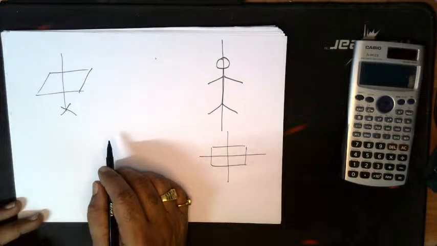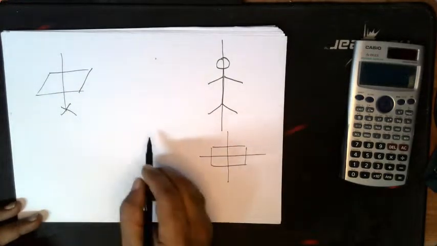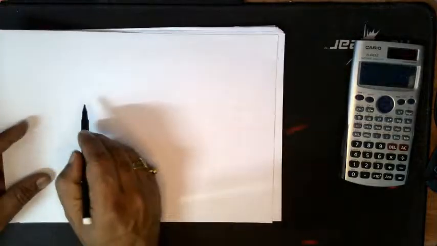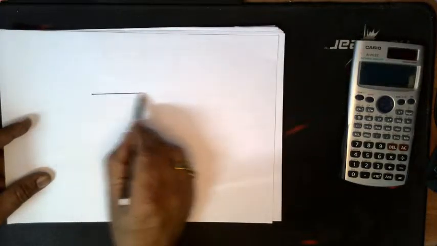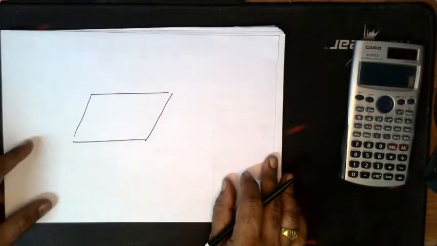But it can have rotational symmetry. Rotational symmetry means, let me take one. This is the parallelogram. Now let us rotate it like this.